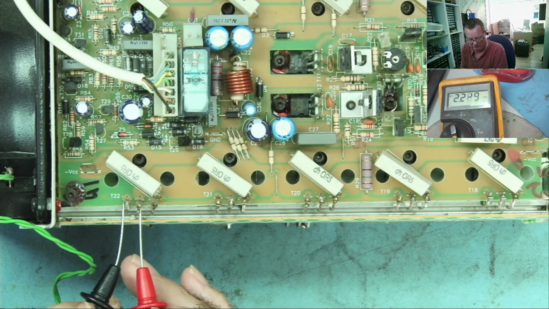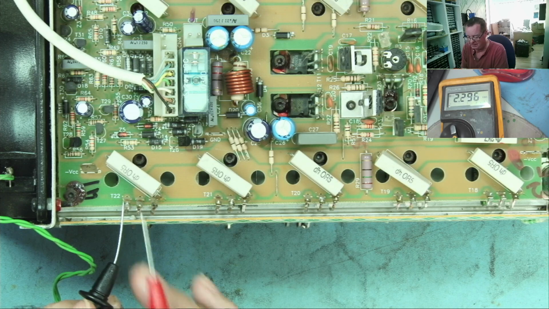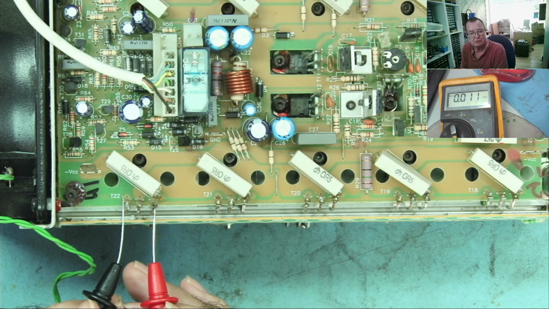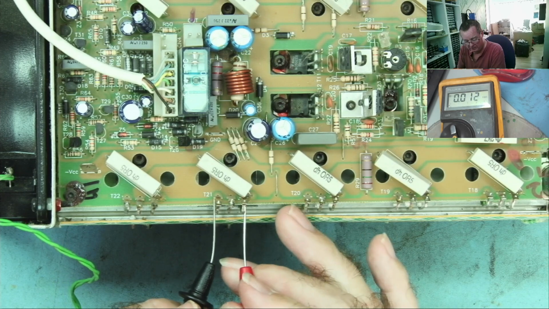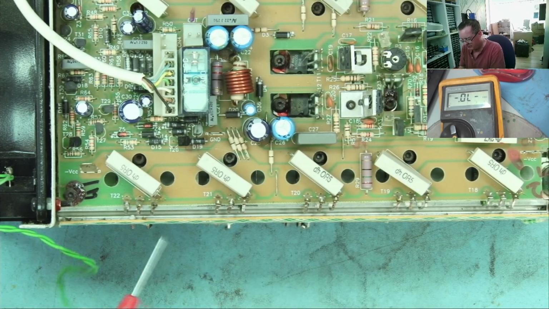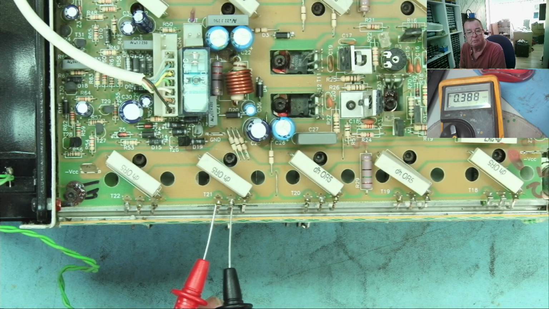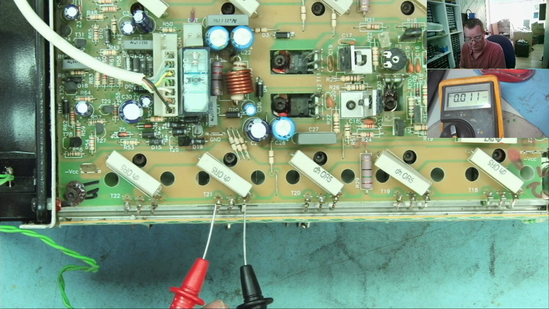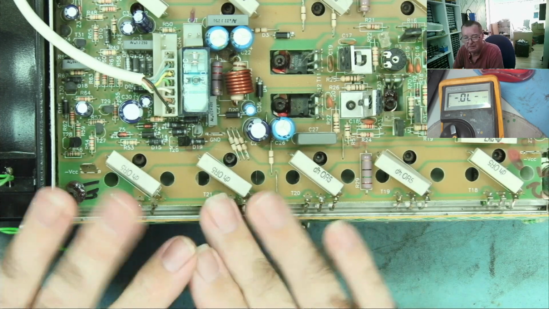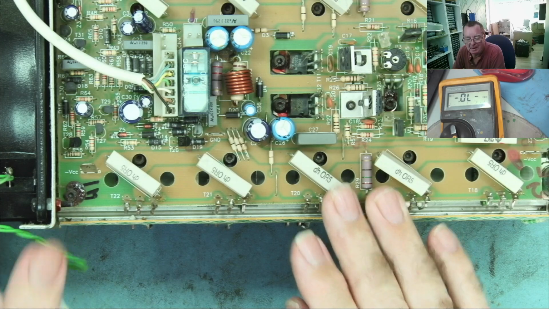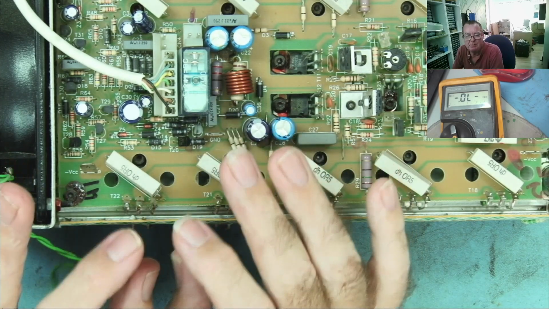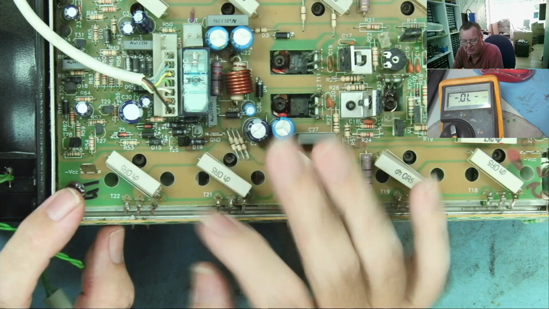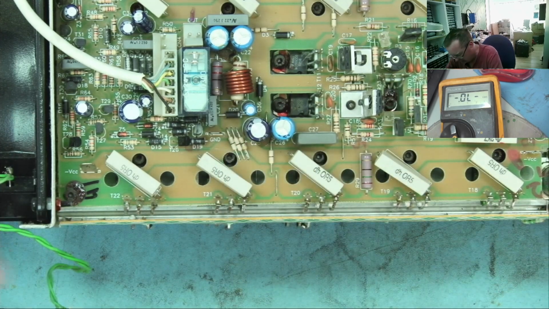Go the other way. This now reads fairly much open, high, and this reads like a short, and you'll find that across all of these. Fairly high, short-ish, diode junction, like a short, okay? That doesn't mean these transistors are bad. Base emitter in this type of power circuit, you will usually find a low value base emitter resistor, okay?